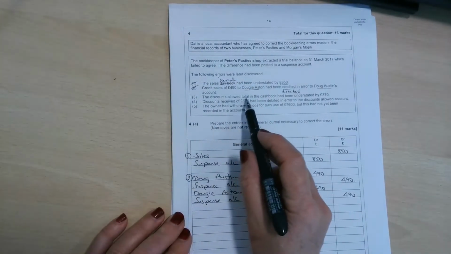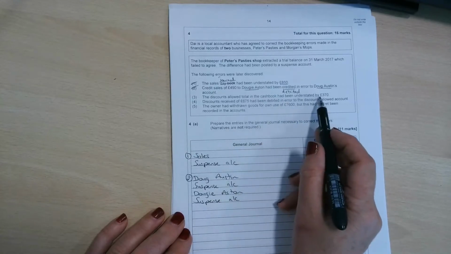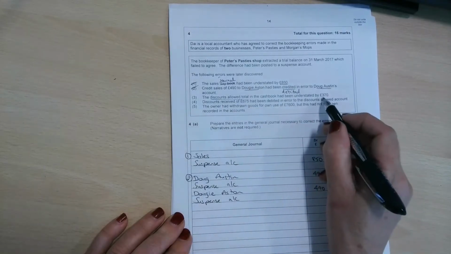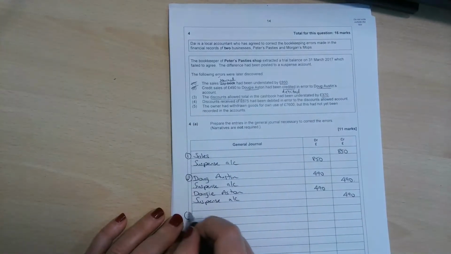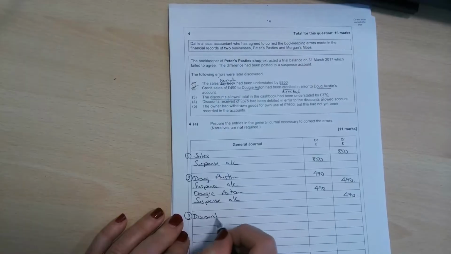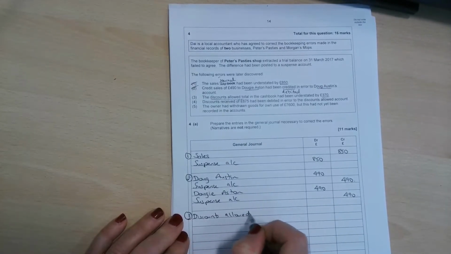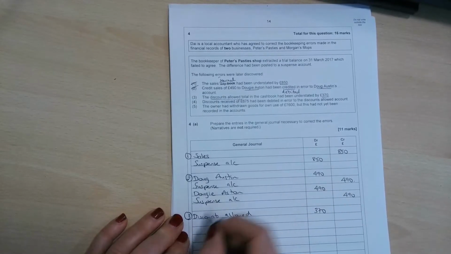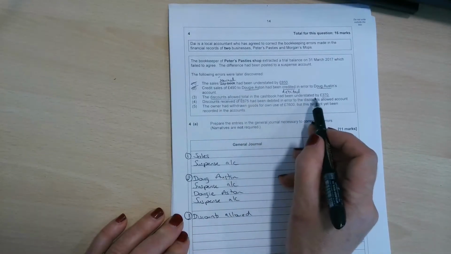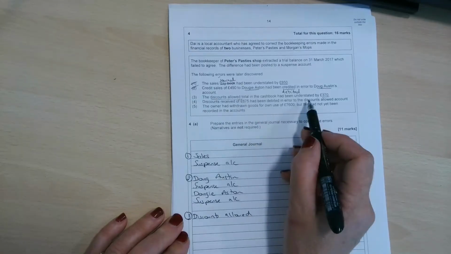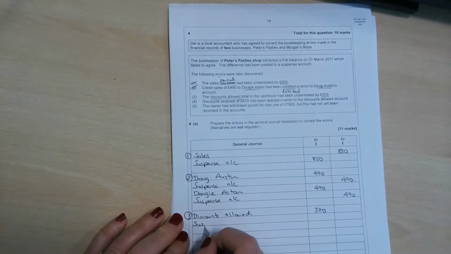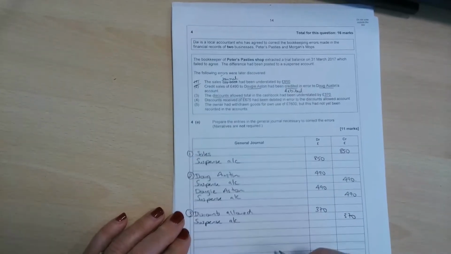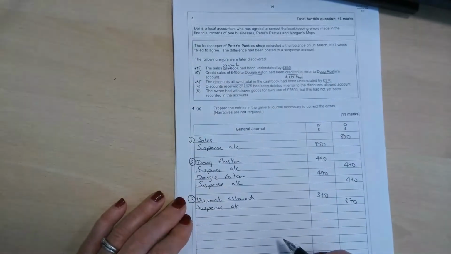Number 3, the discounts allowed total in the cash book has been understated by 370. Now, discounts allowed is an expense. It's understated, so we're going to need to debit the discounts allowed account. So debit discounts allowed with £370. And because it's a one-sided error, it's an error of original entry, a partial one, because just one balance has been calculated incorrectly, we're going to need to credit the suspense account with £370. Okay, so that's number 3 dealt with.